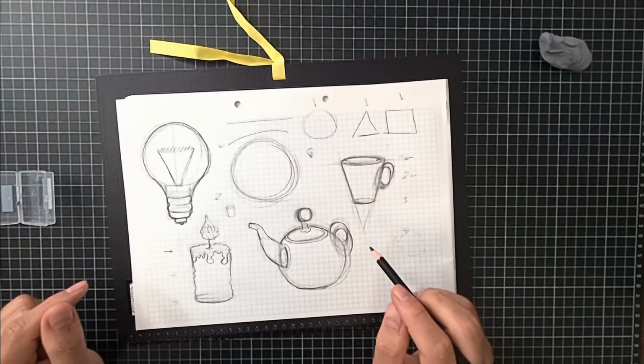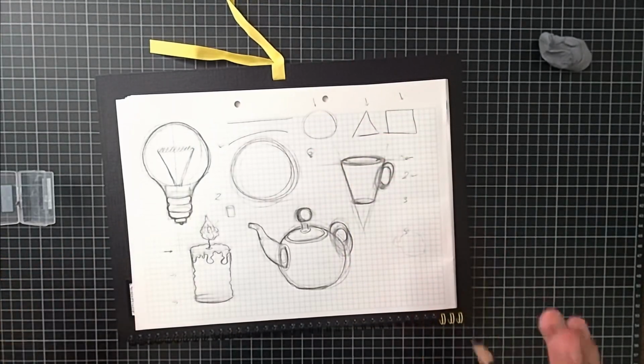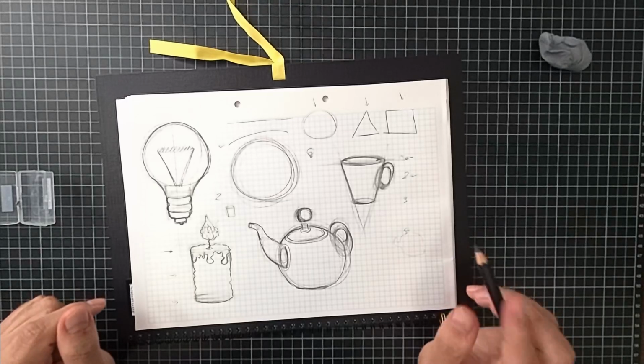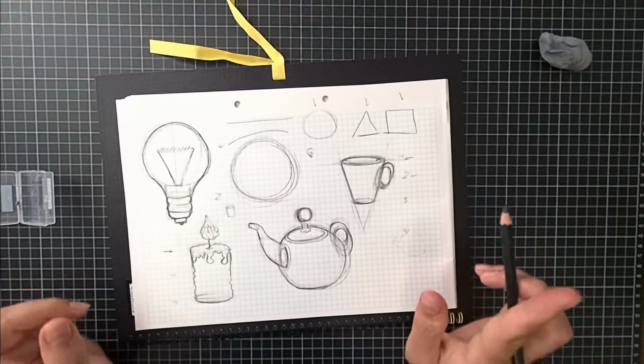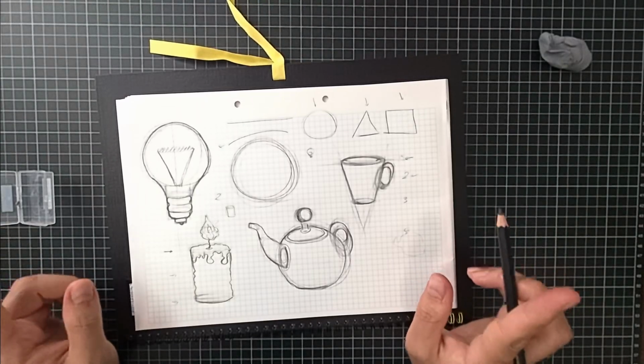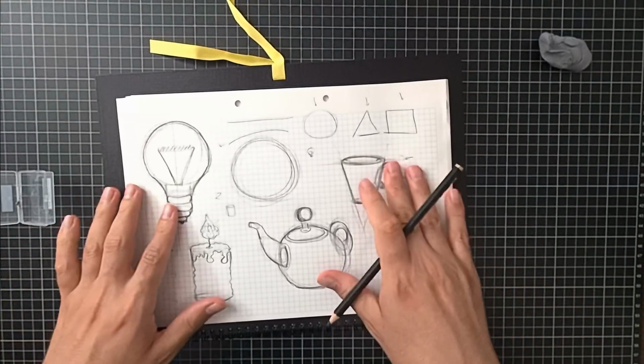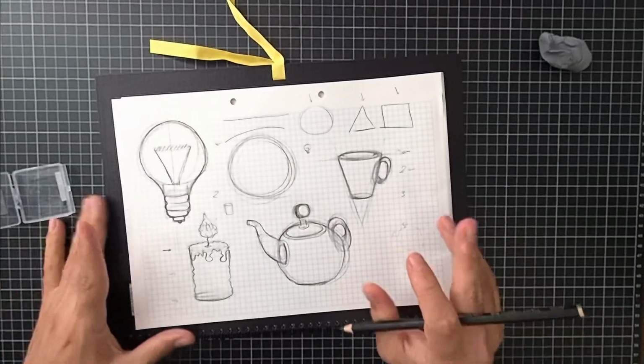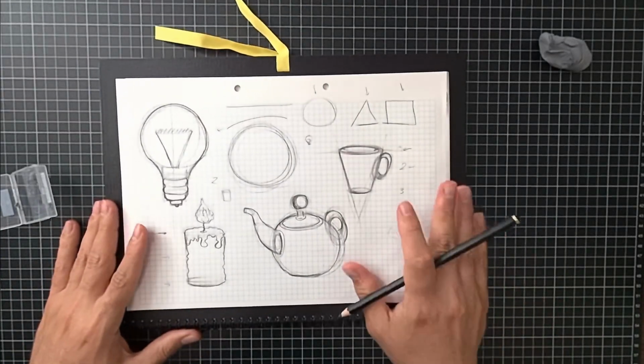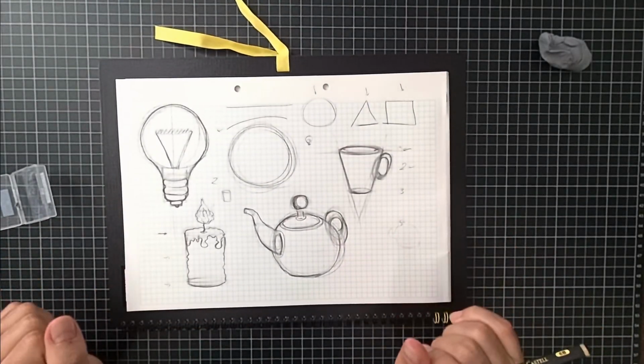And you will have the skill, I'm sure, because everyone can do that, once you learn how to see the object properly and correctly. Once you see it and try to analyze it and break it down into these shapes, then you can draw anything. And remember, anyone can draw.